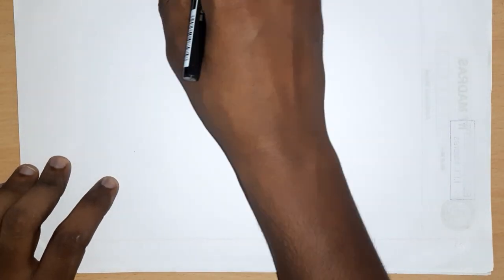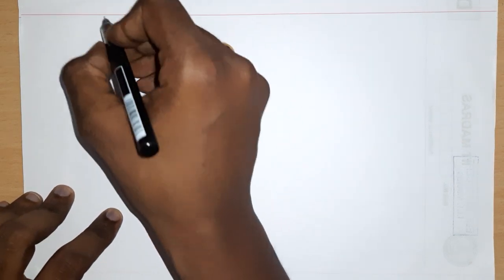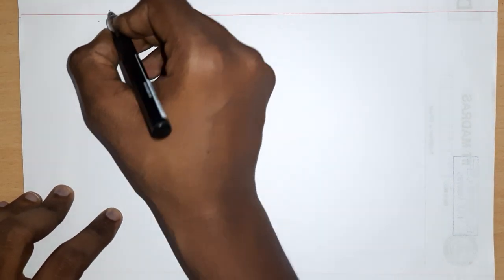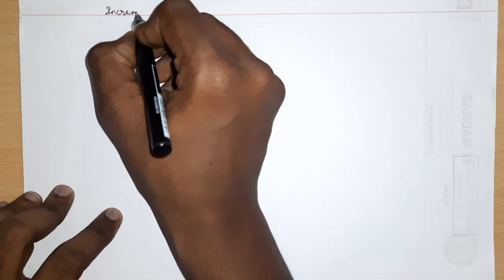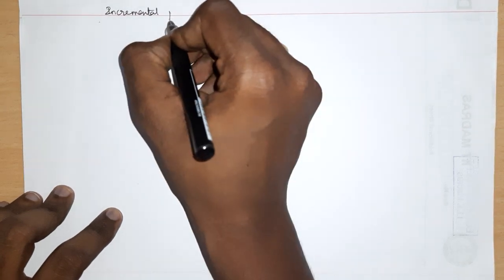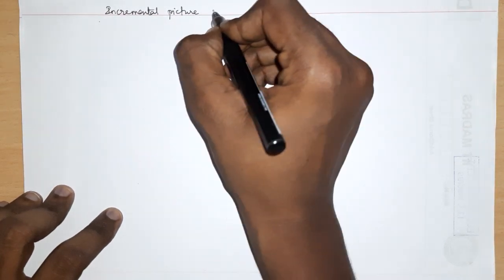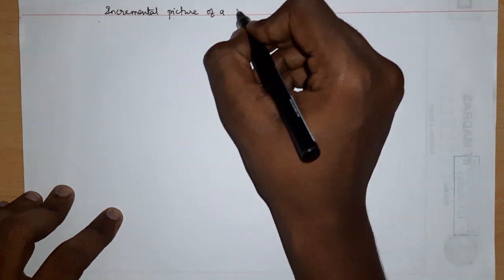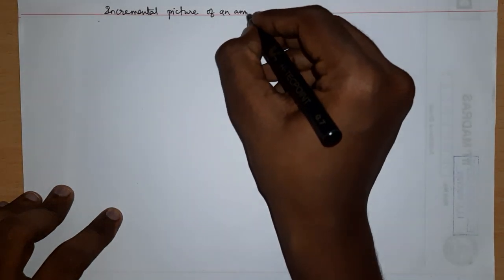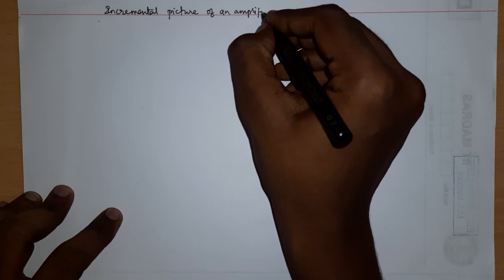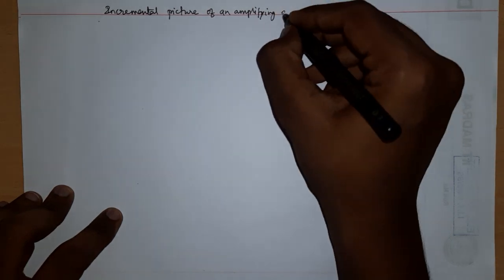So you see, let me draw the incremental equivalent again. Incremental picture of an amplifying device.